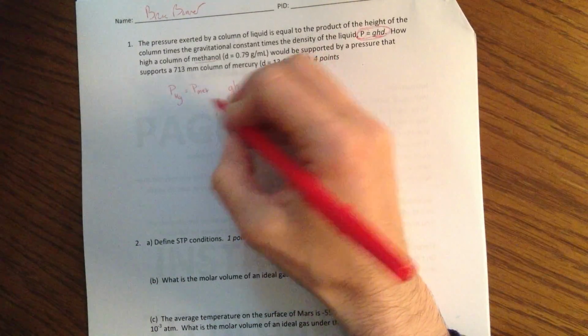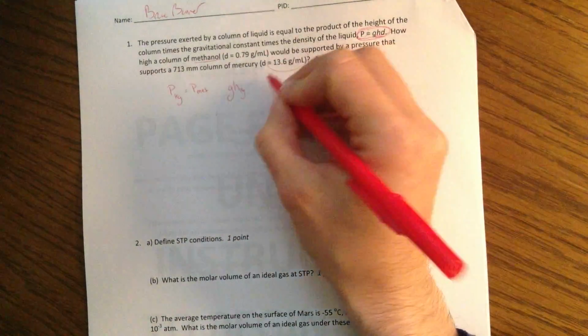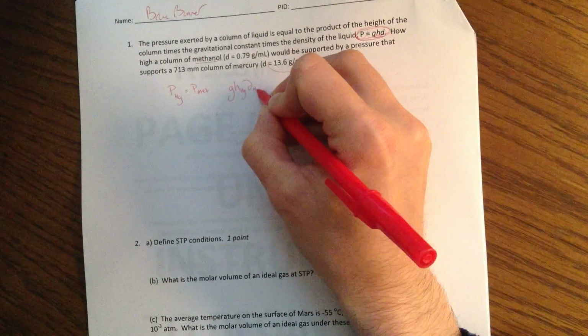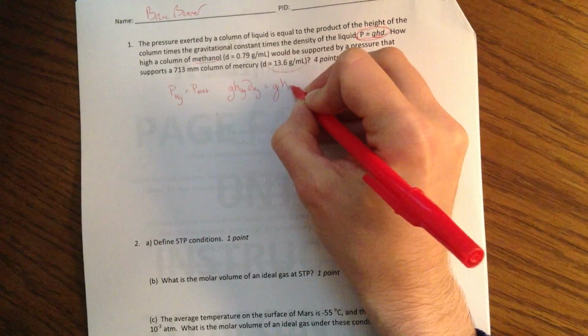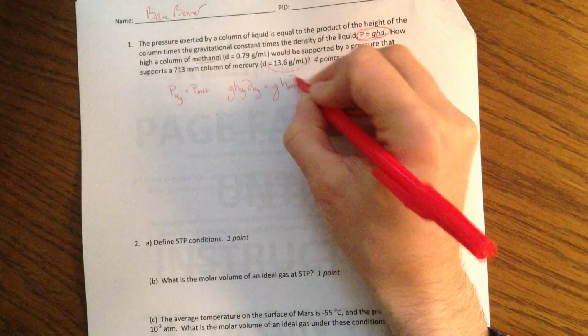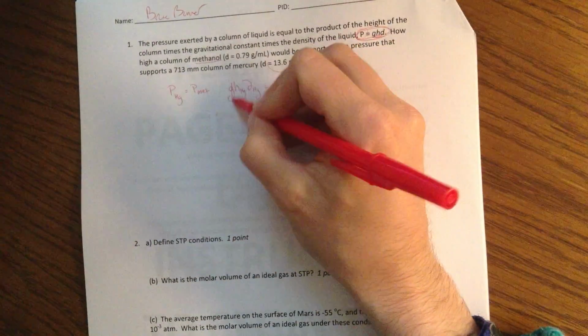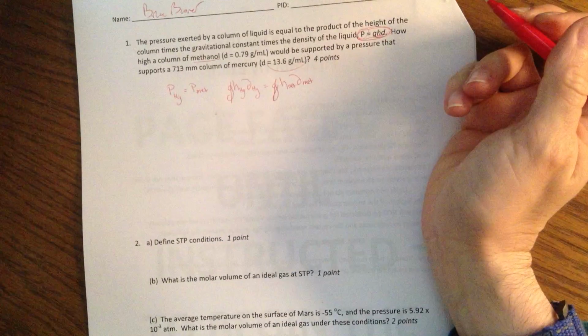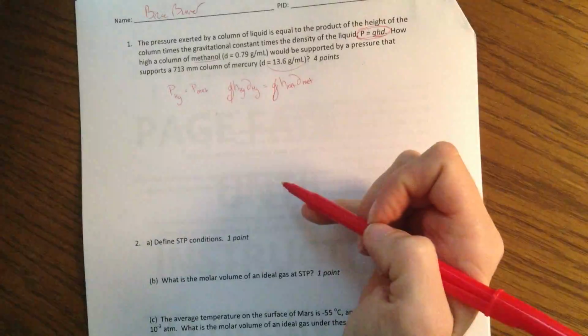So I've got gravity times the height of the mercury column times the density of mercury should equal gravity times the height of the methanol column times the density of methanol. Now, something that you'll notice here, gravity, the acceleration due to gravity, is on both sides, so we can just cancel those out. And here's what I'm left with.